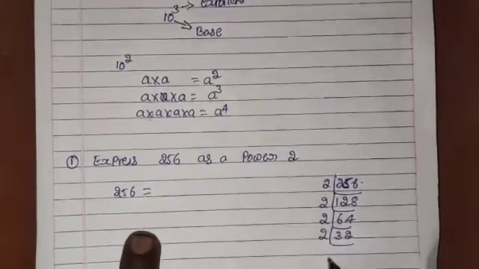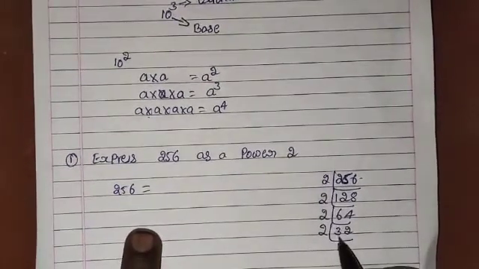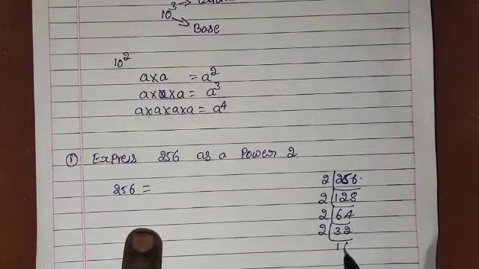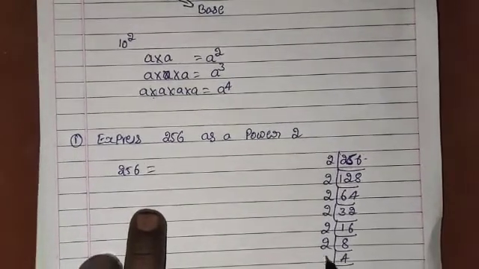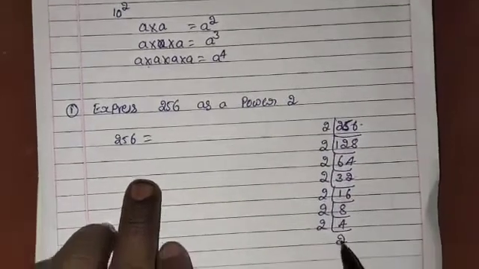Again this is divisible by 2. 2 ones are 2, one remainder, it will become 12. 2 sixes are 12. Okay, again 2 eights are 16 and 2 fours are 8, and then 2 twos are, okay, 2 twos are 4.